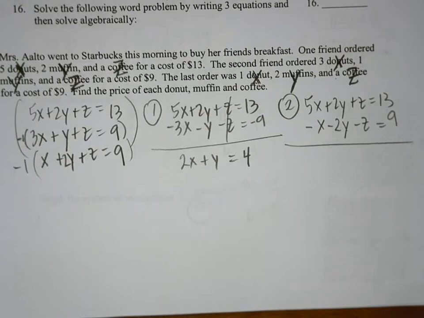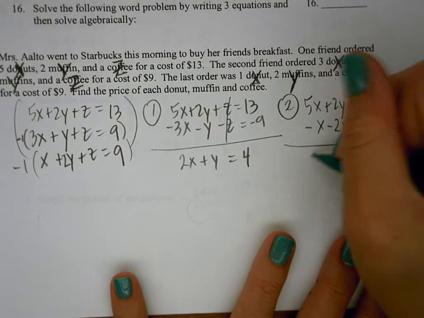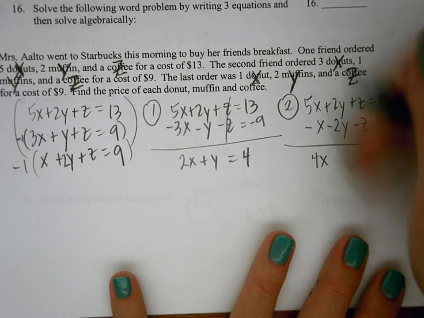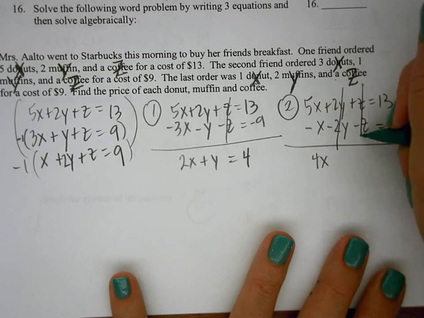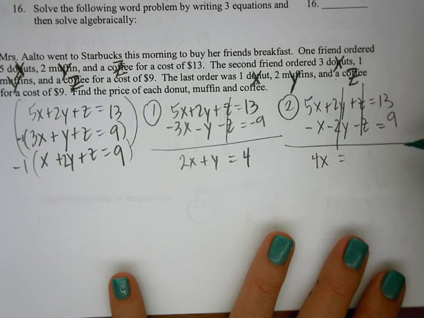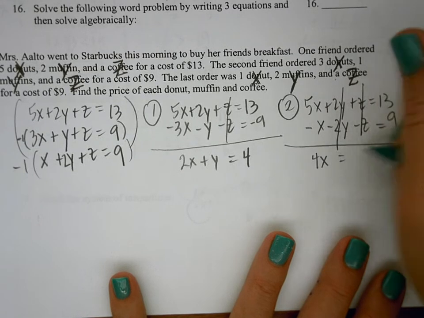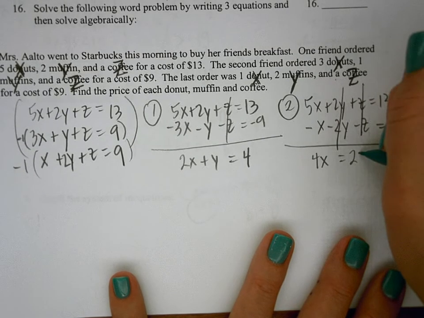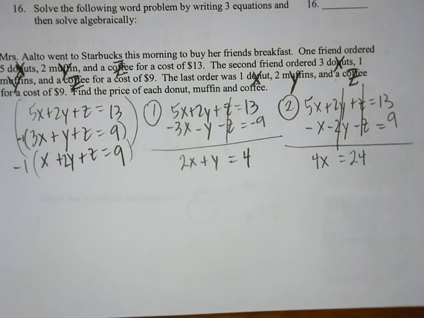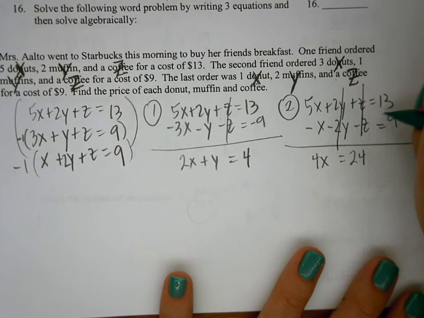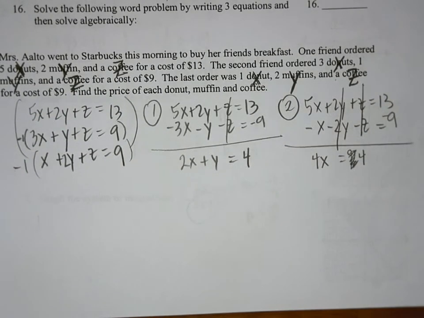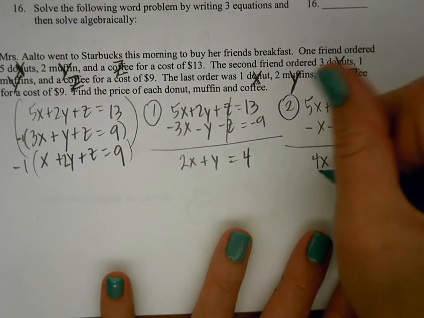So when I go through this, I get 4x, the y's cancel, the z's cancel, equals what does it equal? 24, right? Yes. Thank you. Okay. All right, and then we divide by 4 to both sides, and what happens?